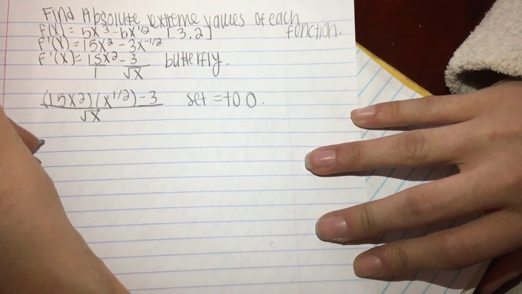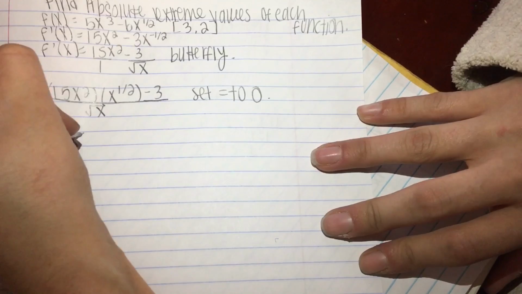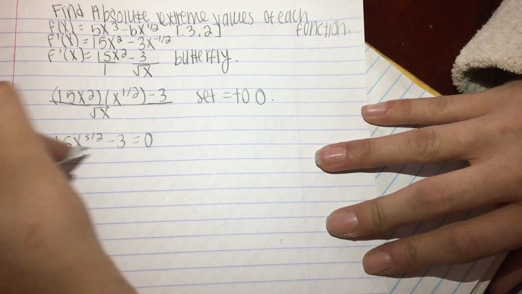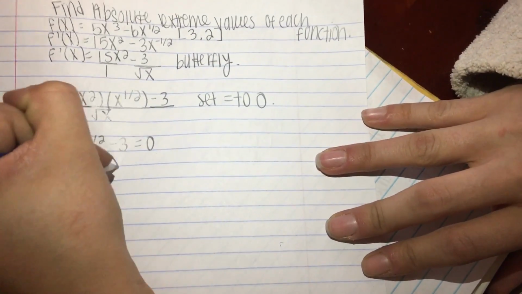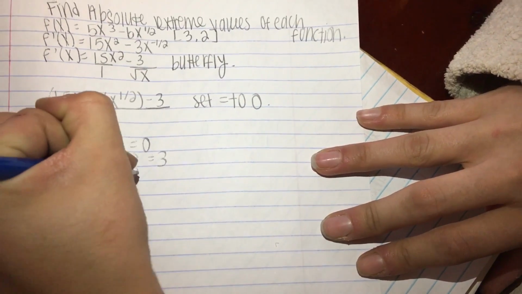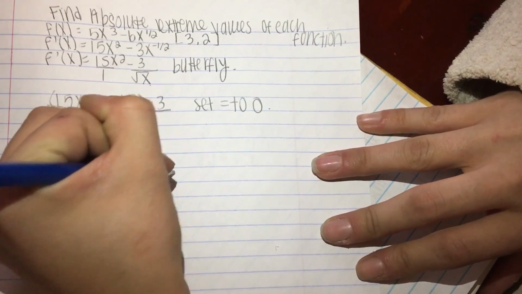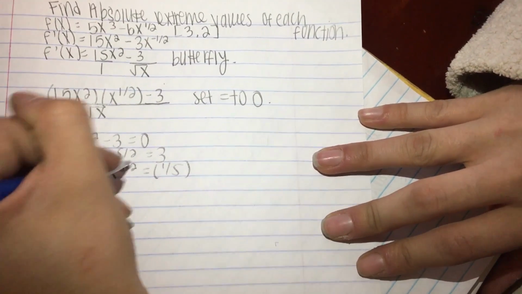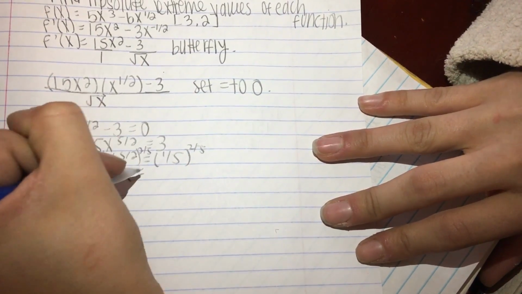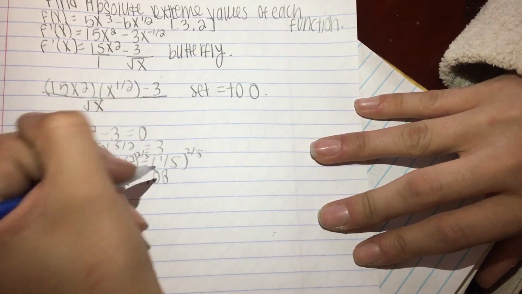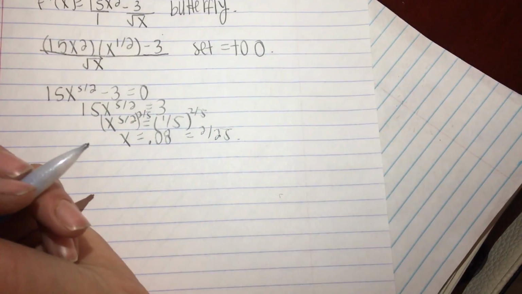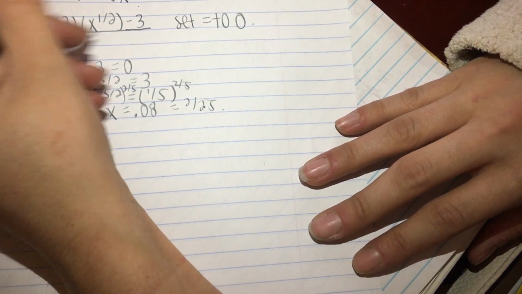So you do 15x to the 5/2 minus 3 equals 0. And here you would just simplify, plus 3, so it would be 15x to the 5/2 equals 3. Divide by 15, x to the 5/2 equals 1/5. And then you would multiply by the reciprocal, so it would be 2 over 5, 2/5. X equals decimal 0.08. I just plugged that into the calculator real quick, and this is the same thing as 2 over 25. Now here, after that, you would do the square root of x, set that equal to 0.